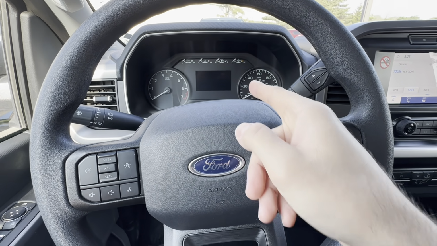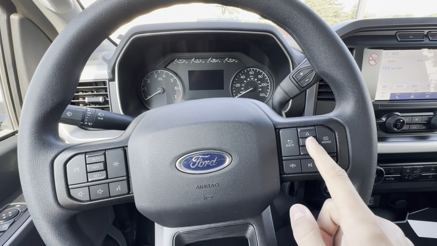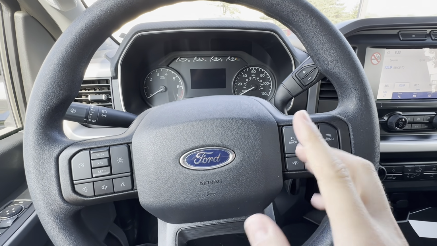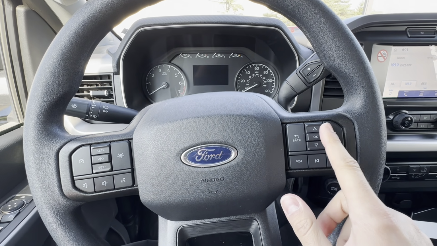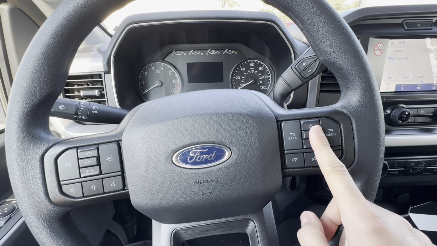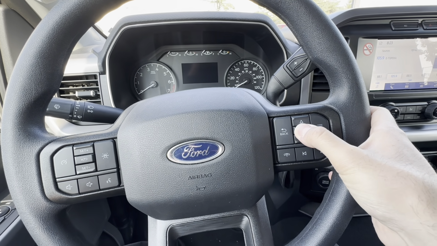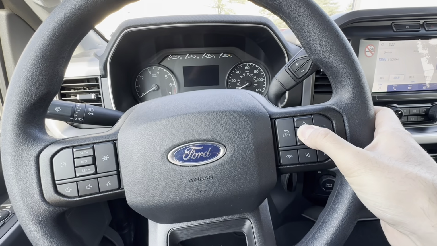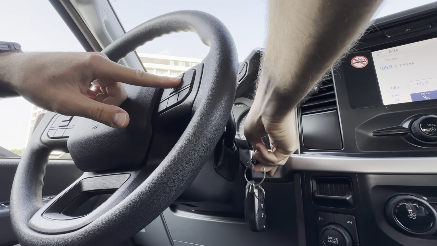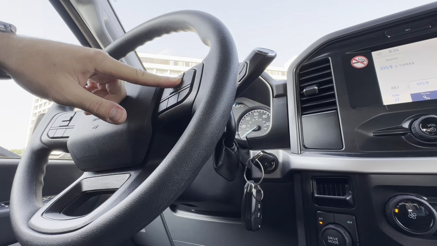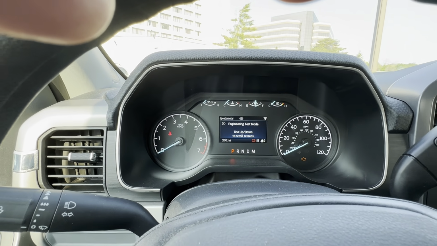Now to access it, you want to hold the OK button and turn the ignition on while you keep pressing the OK button. In some setups it may be on the other side, but anyway, look for the OK button, hold it down and turn the ignition on at the same time. So I will hold the OK button, turn on the ignition and keep holding. And there it is, engineering test mode.